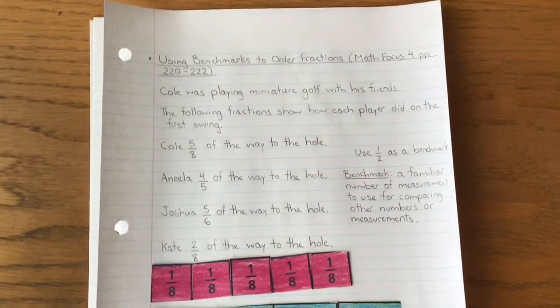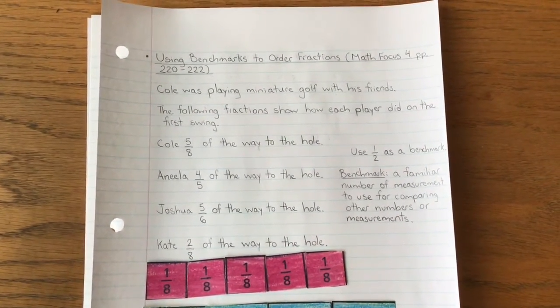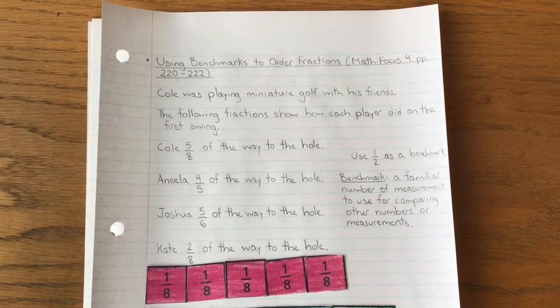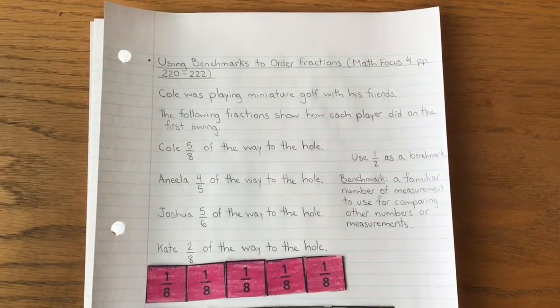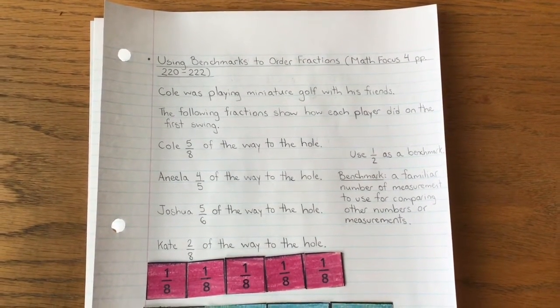Alright, so we're on to our sixth lesson on our fractions unit, and this is called Using Benchmarks to Order Fractions. It's based on Math Focus 4, pages 220 to 222.